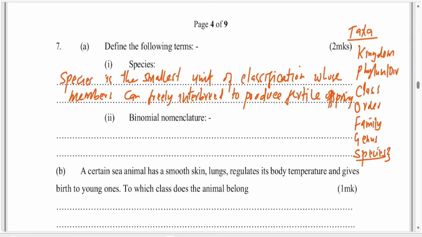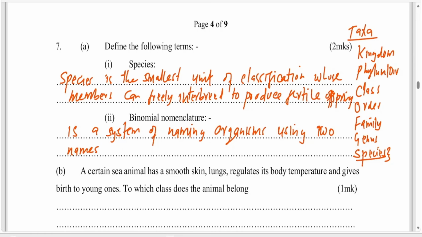So we say it is a system of naming organisms using two scientific names, that is genus name and species name.